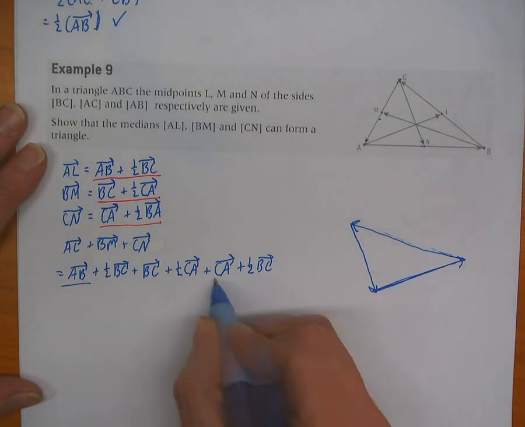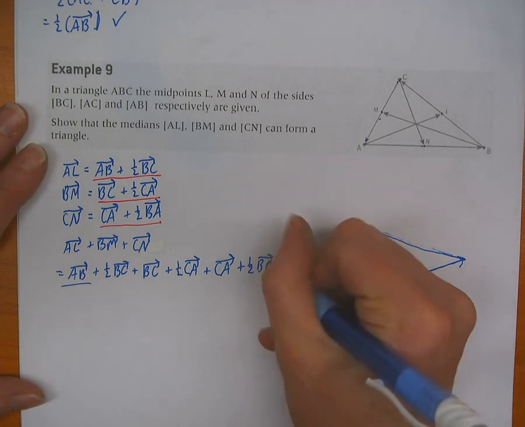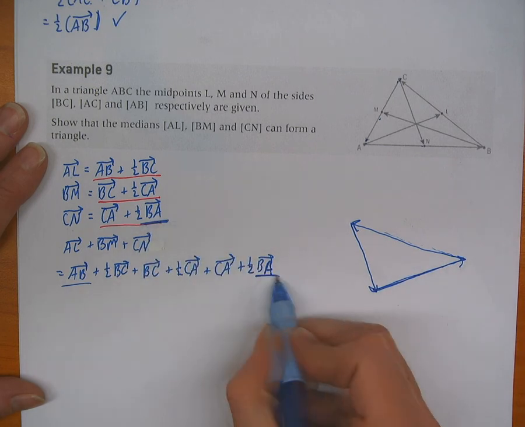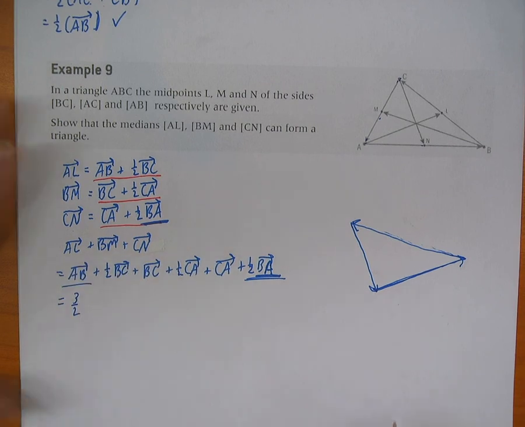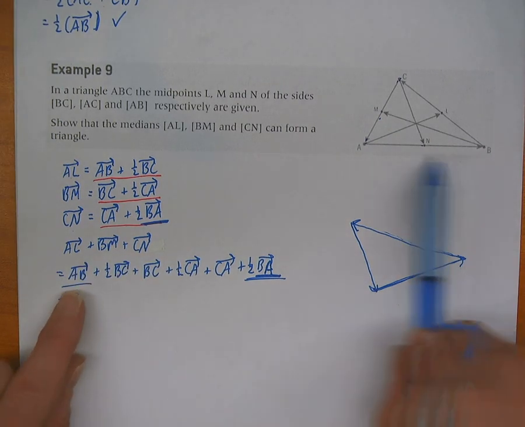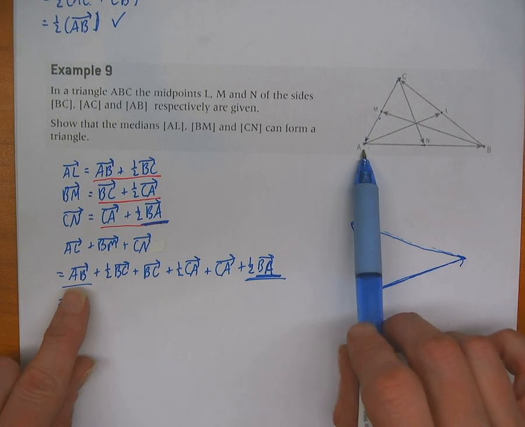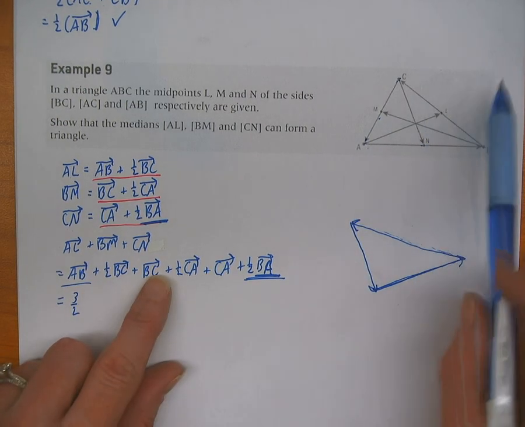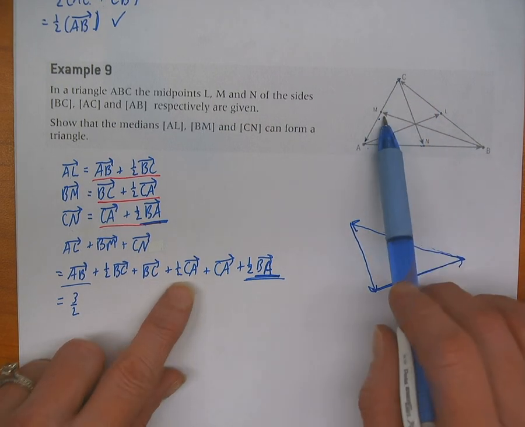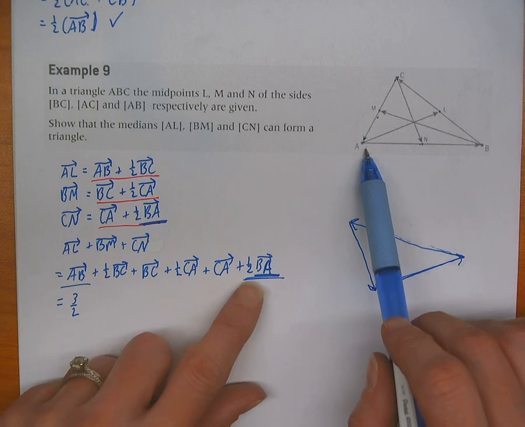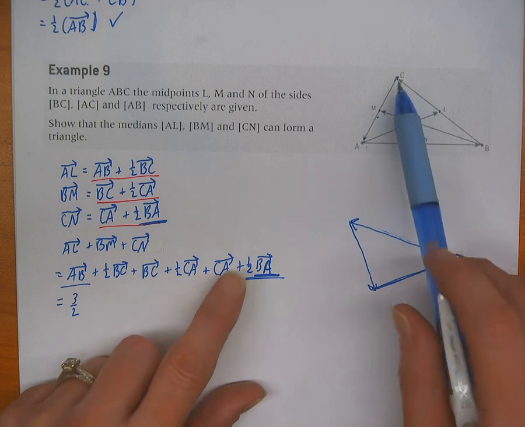I have like terms here. AB, oh, I typoed. This should be a BA right here. BA, typo. So I end up with 3 halves. Well, actually, do I? Let's see. Let's make sure I wrote that incorrectly. So I have AB plus half BC. I'm just checking my steps here since I typoed.